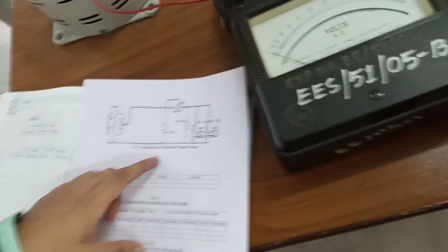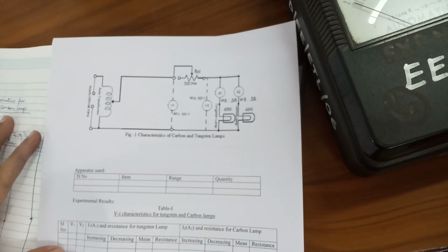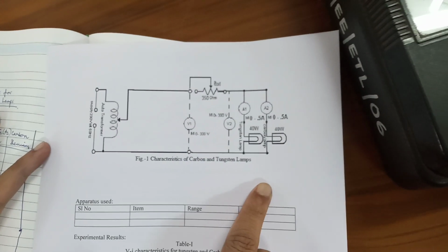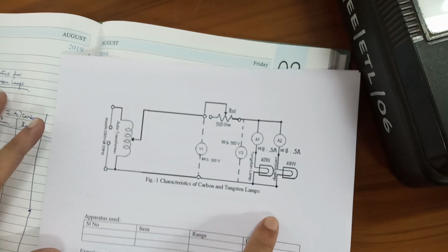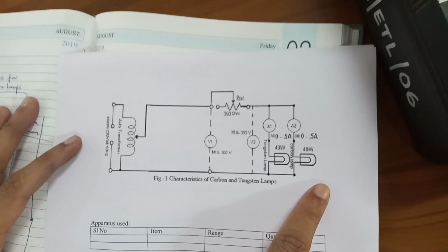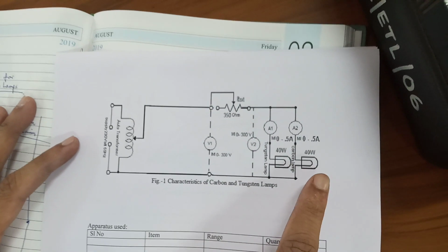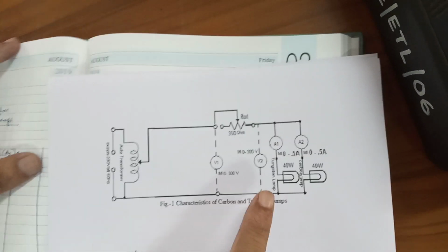Okay, so in today's class, let us perform experiment number 7, which is characteristics of carbon and tungsten lamp. For that, let us first concentrate on the circuit diagram as it is given in your lab manual. You see there are different components. Let us identify them first and then verify that from the circuit, which will be demonstrated right now.